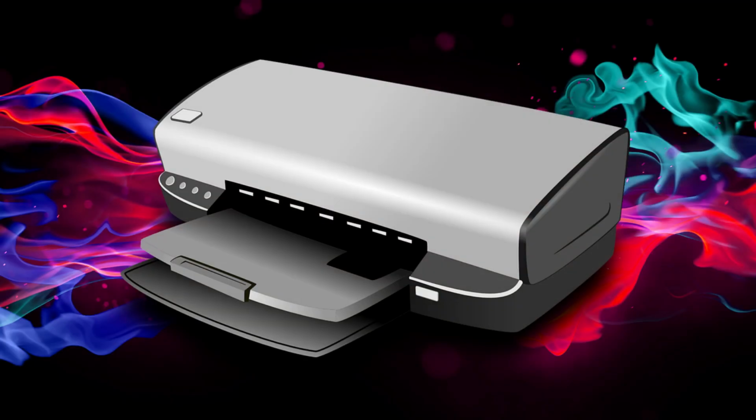The non-impact printer prints characters and graphics on the paper with a laser or with sprayed ink, with heat and pressure, without striking the paper. These are faster, not noisy, and high-quality printers, but costly as compared to impact printers. The non-impact printer has two further types, which are inkjet and laser printers.